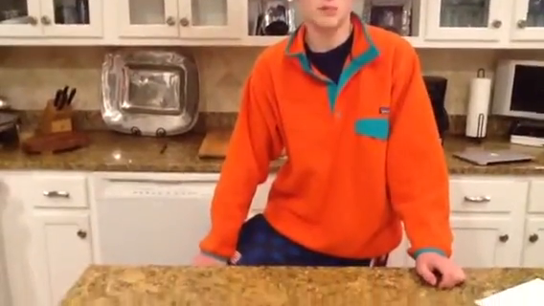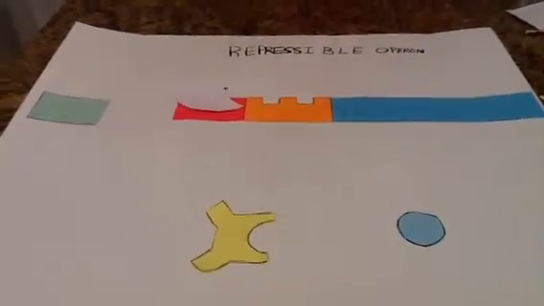Hi, I'm Peter Marrocco, and I'm doing the Repressible Operon. An operon is a segment of DNA that has one promoter for multiple genes.